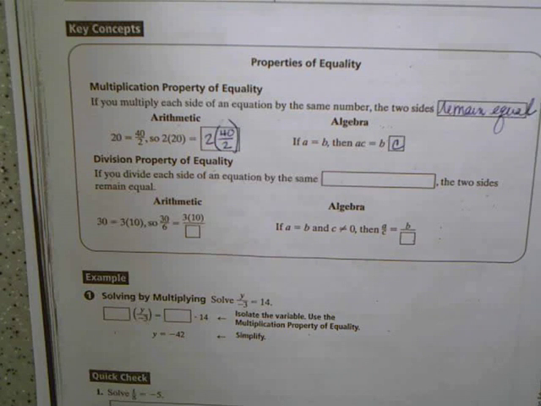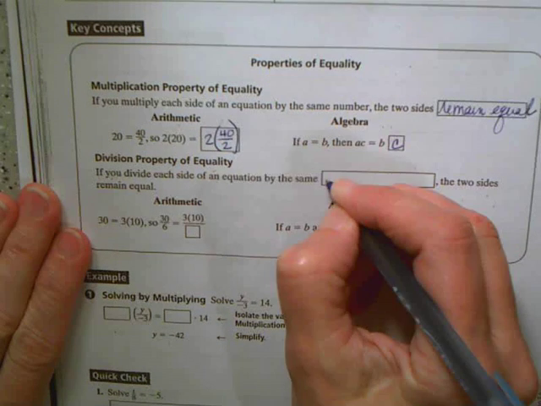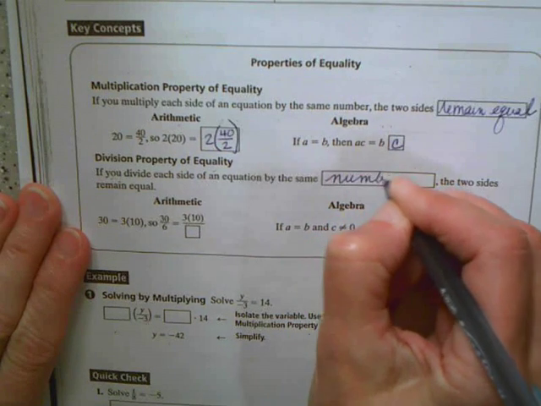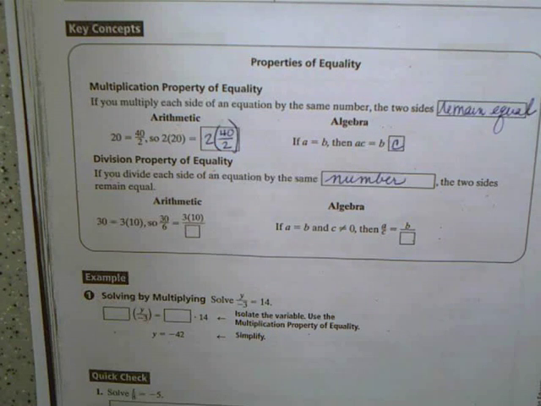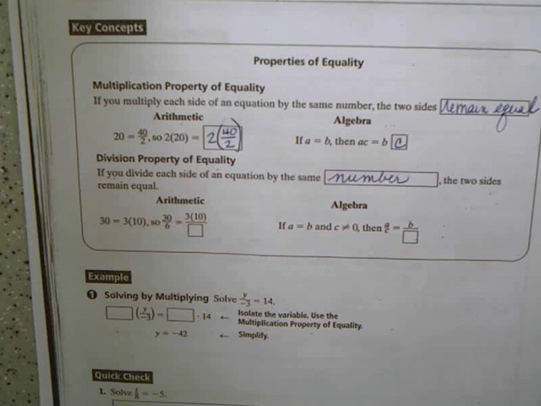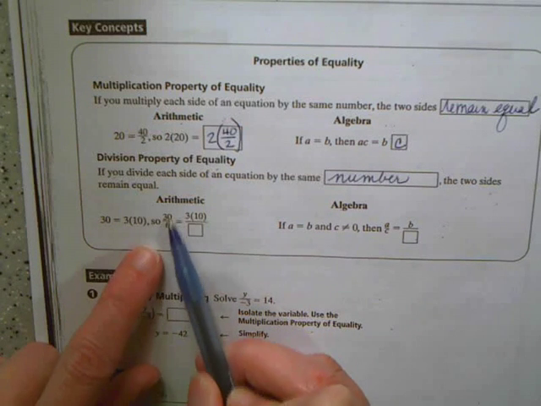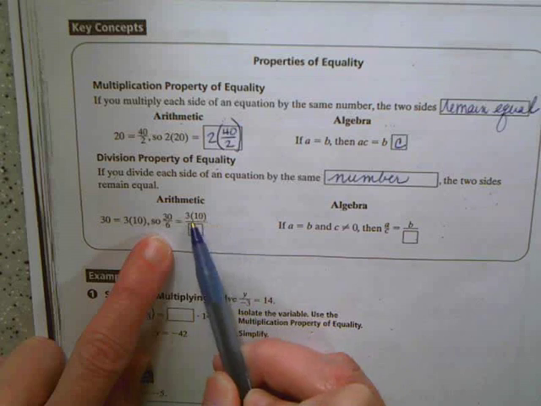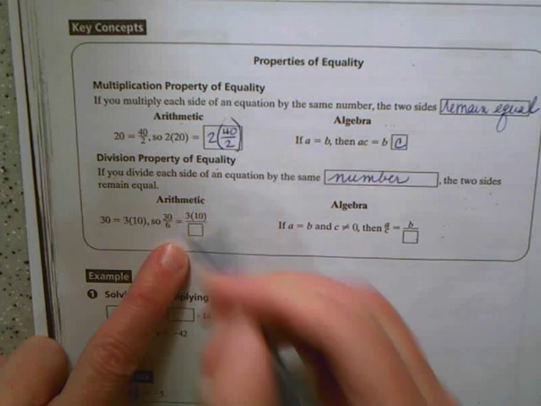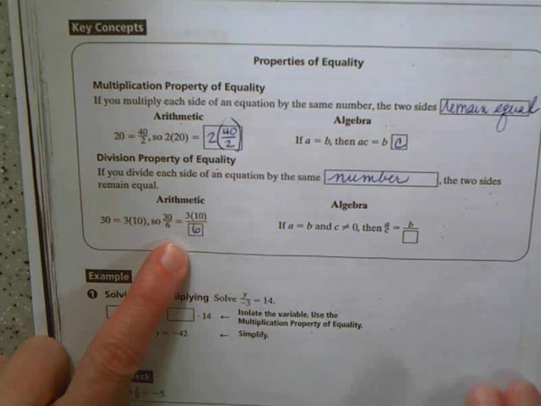Similarly, for division, if you divide each side of an equation by the same number, the two sides remain equal. The arithmetic example is 30 is equal to 3 times 10. So 30 divided by 6 is equal to 3 times 10 divided by 6.